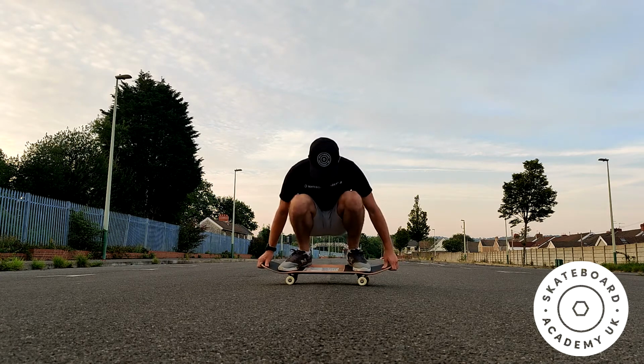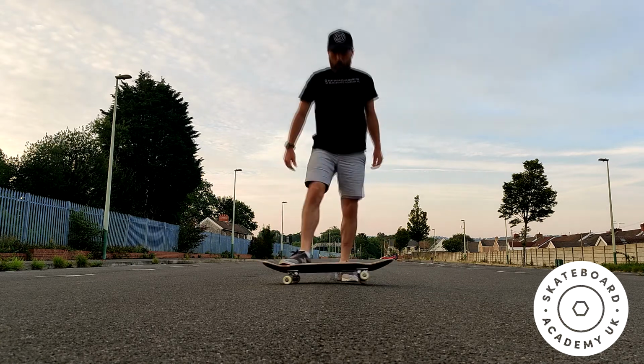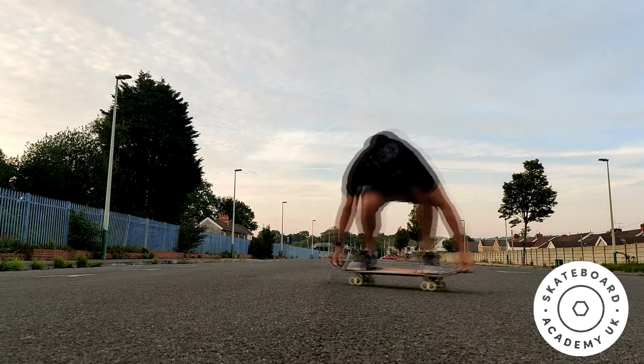You can cannonball jump on the spot and practice that a few times. See if you can get all your wheels off the floor. This requires a little bit of power and just gripping the board nice and tight. You can try this cannonball rolling if you feel confident.